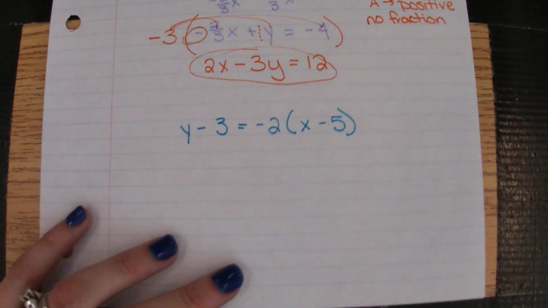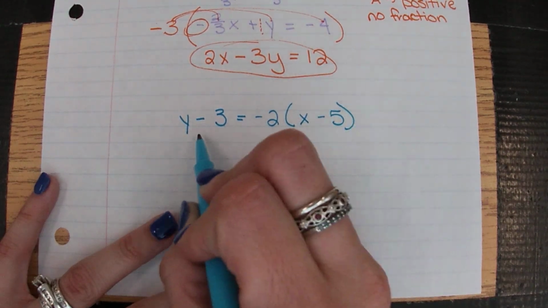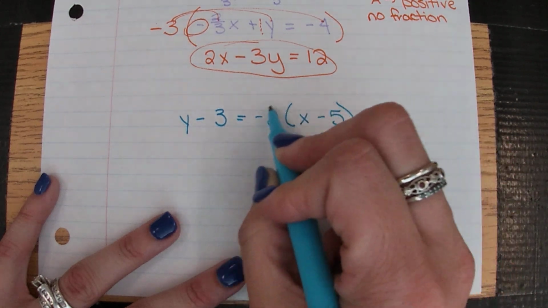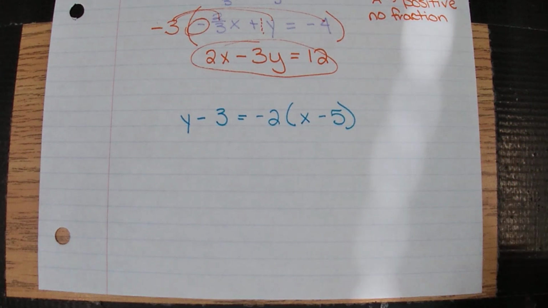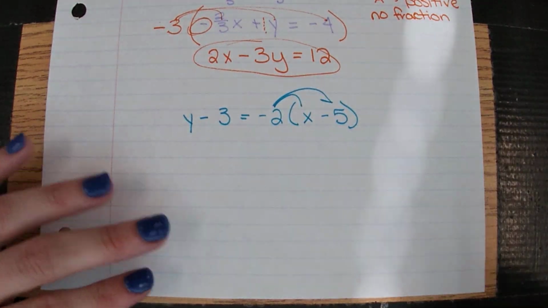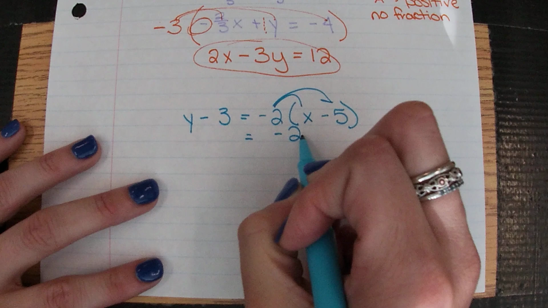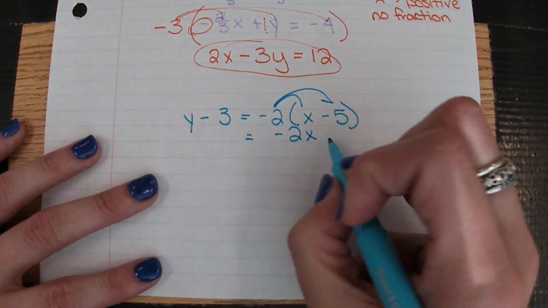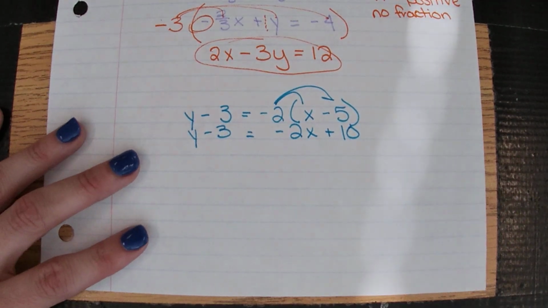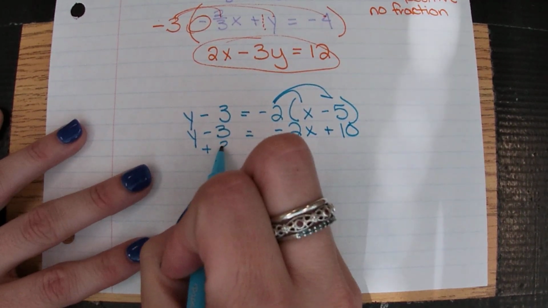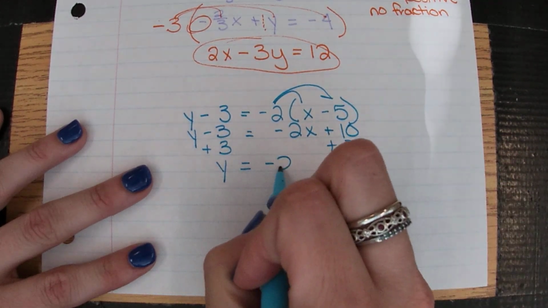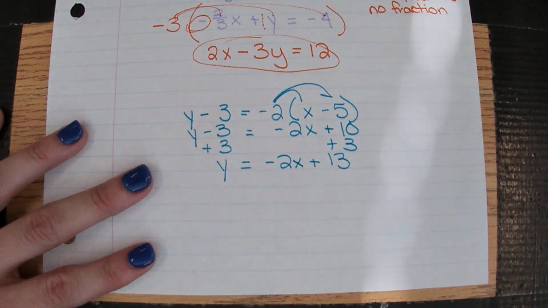So again, our literal equations, right? If we want to get y by itself, I could just add this 3, but if I just add this 3 over here, I can't do anything with this stuff inside. So to get to slope-intercept form, I need these parentheses to be gone. So I'm going to go ahead and distribute. A -2 times a -5 gives me a +10. And I'm going to undo subtracting 3 by adding 3. So I have -2x plus 13.